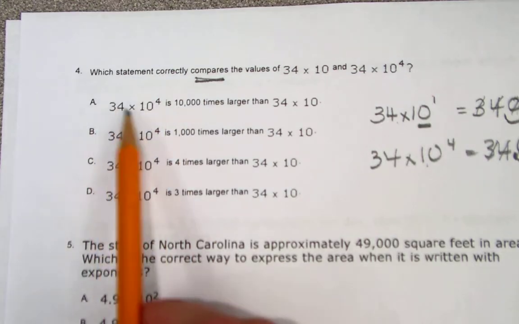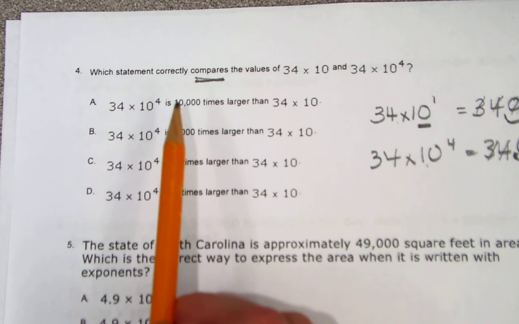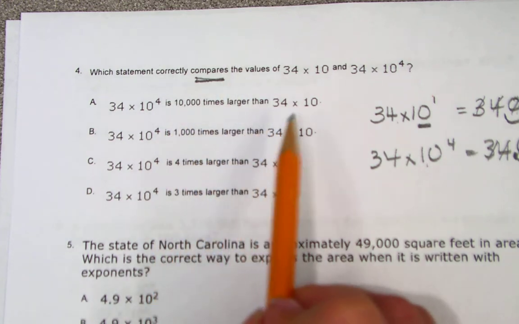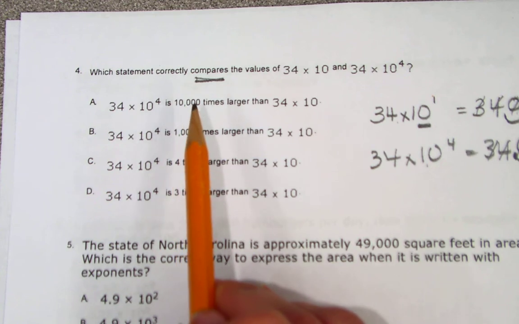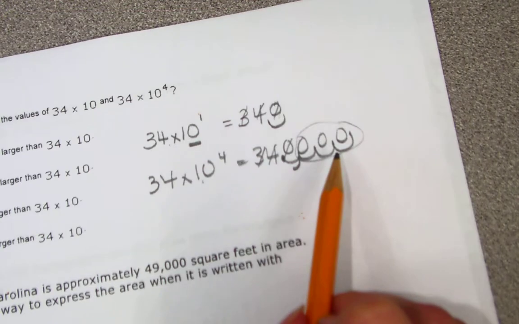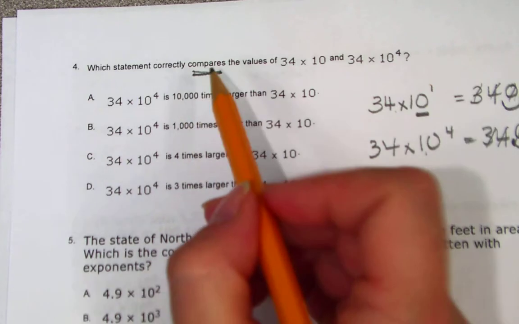This is saying 34 times 10 to the fourth is 10,000 times larger than 34 times 10. Well, how many zeros is that? That's 1, 2, 3, 4. That's 4, but I only have a difference of 3, so that can't possibly be the answer.